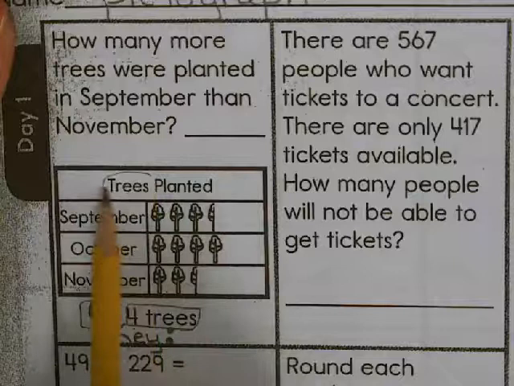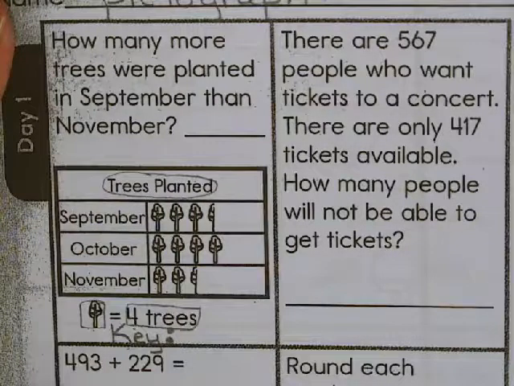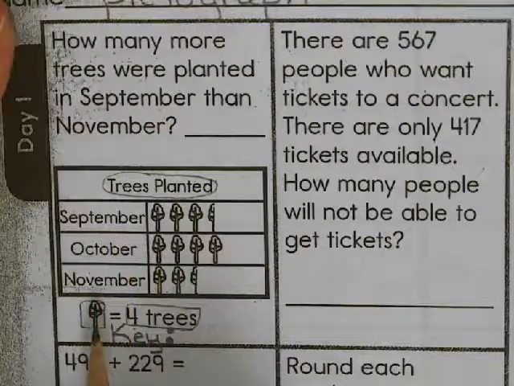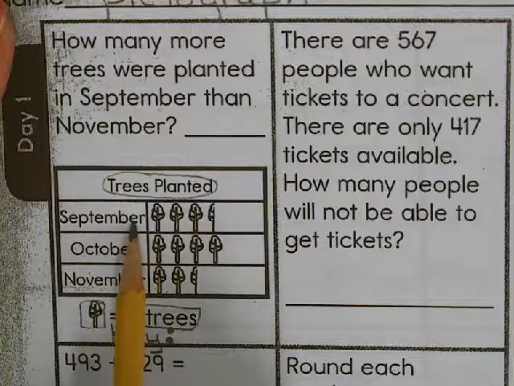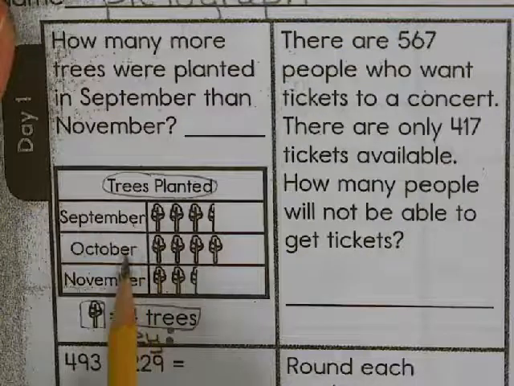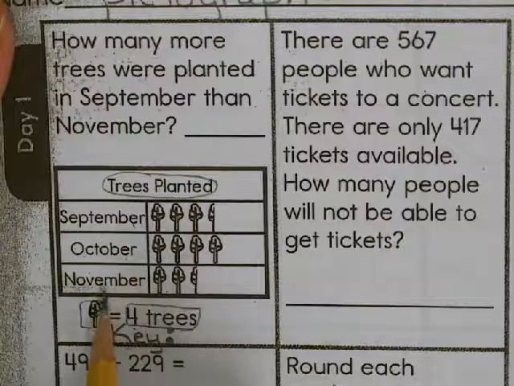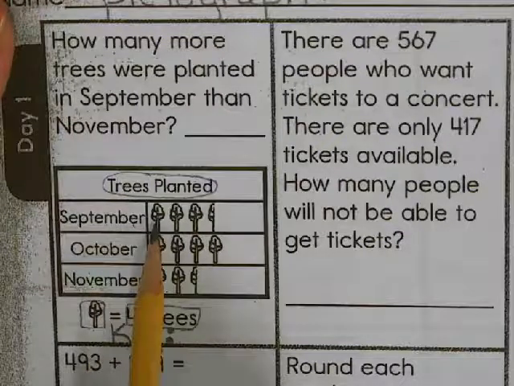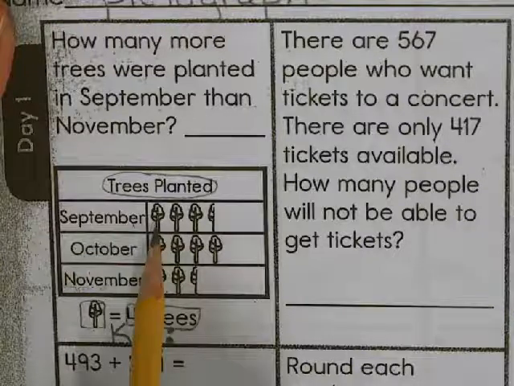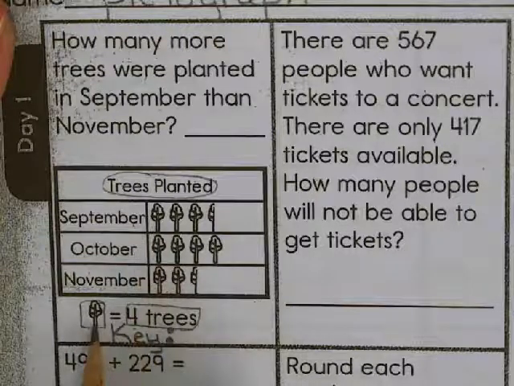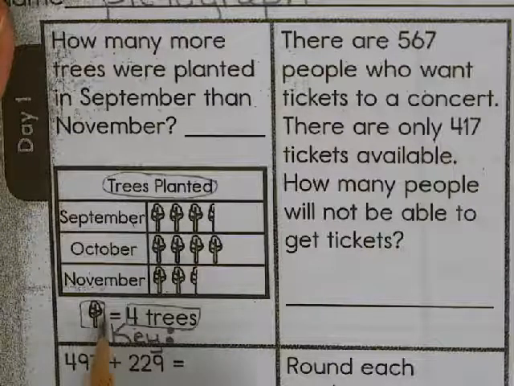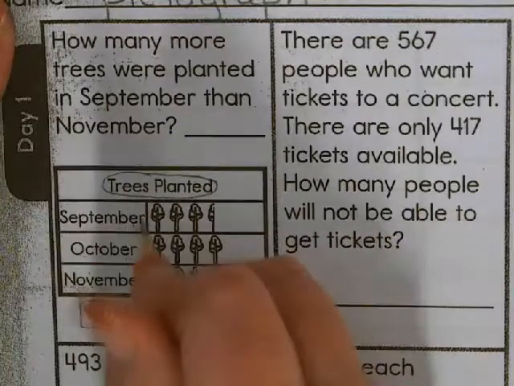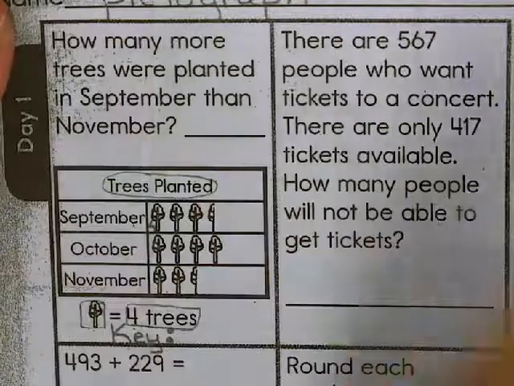Now, if we look at the title of this pictograph, it's called Trees Planted. And it gives us the months in which the trees were planted. There were trees planted in September, October, and November. If I look at the number of trees planted in each month, I could use this picture to think about how many trees were planted. For every tree I see, that's going to be represented by 4.